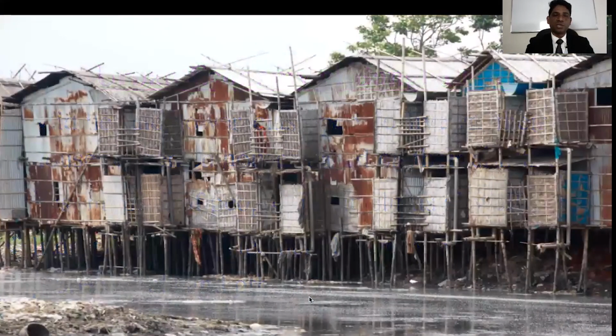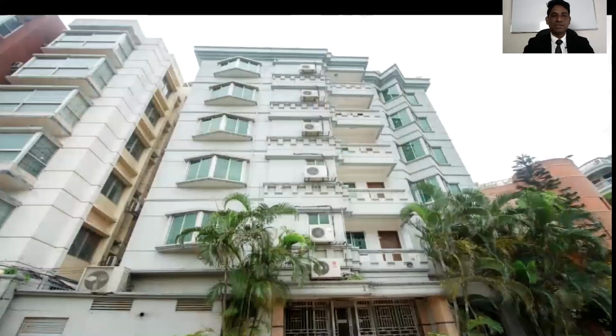Here students, can you tell me what is this? Yes, this is a picture of slums. Have you ever seen this type of slum in your life? Yes, I have seen. This is another picture, a luxurious building, right? So aristocratic people, rich people live here.